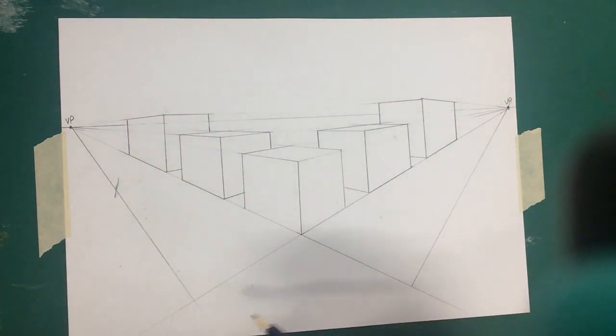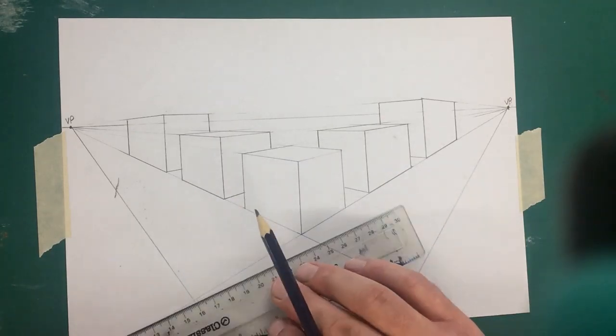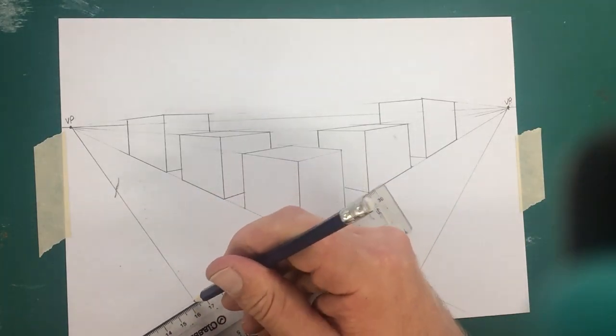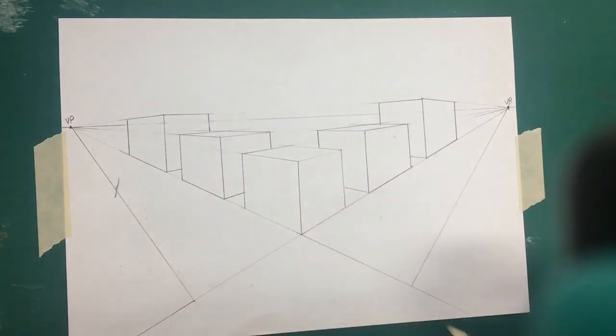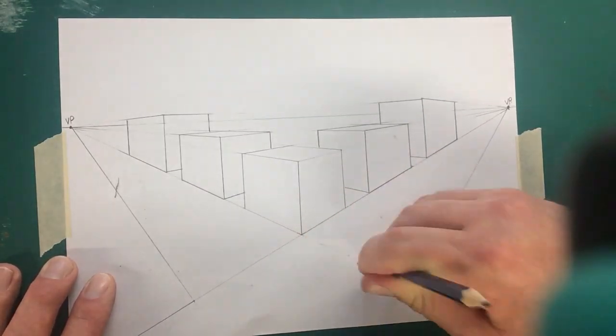Okay, so this is going to give you your area where you're going to have this road coming in. It's going to be a crossroad type thing, because that one comes that way, that one comes that way. Okay, so we can erase these lines.